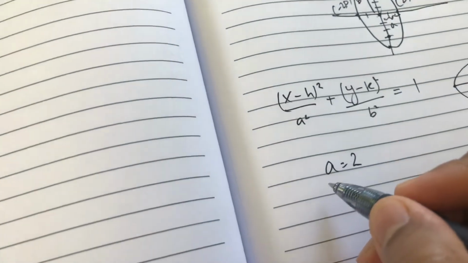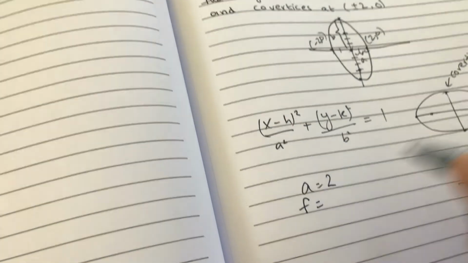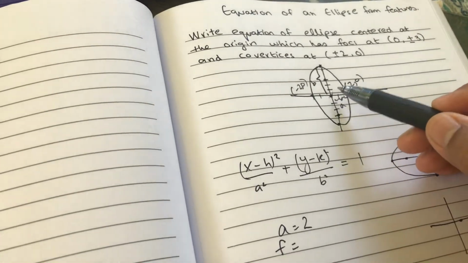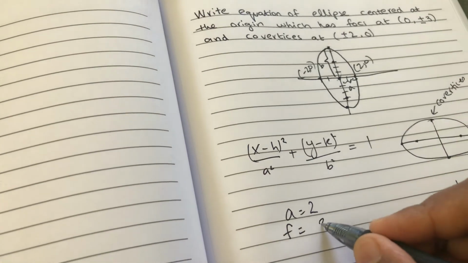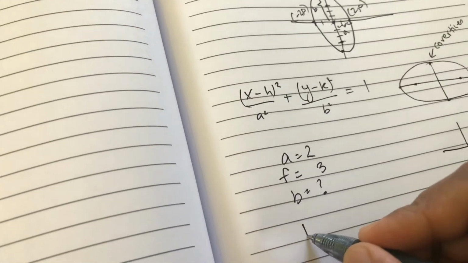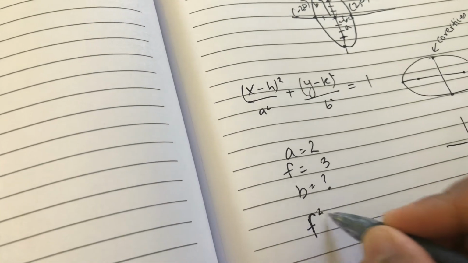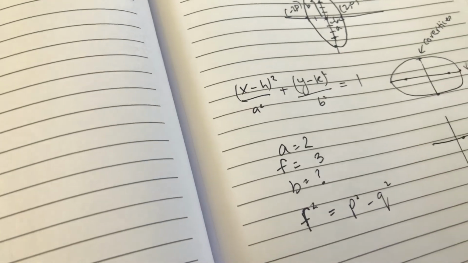And what do we know about the foci? f is positive and negative 3, so it's the distance from 0 to the focus in each direction. It is 3. Now what equation can we use to find b? The equation is f square is equal to p square minus q square.